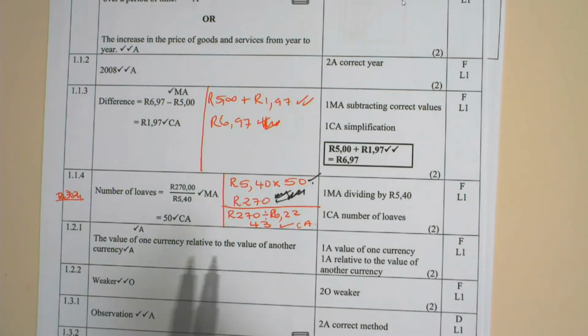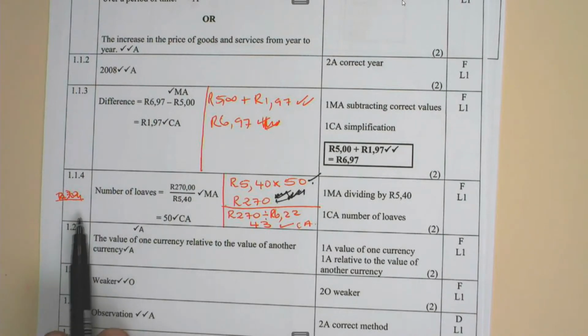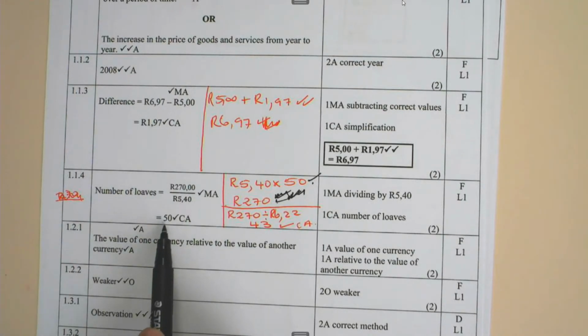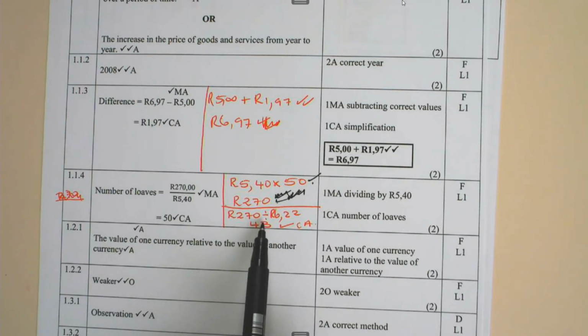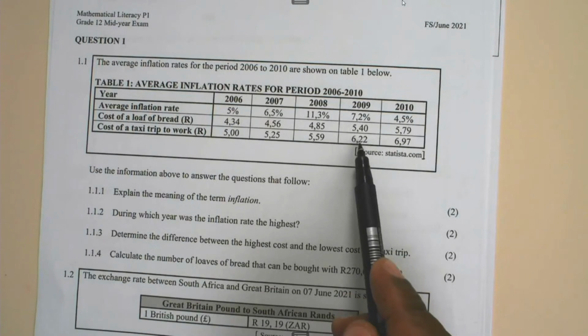Now, for 1.1.4, I want to explain this thing of CA in the answer, the number of loaves. If you check, I have 270 divided by R6.22. The R6.22, I took it from 2009, the cost of a taxi trip to work.